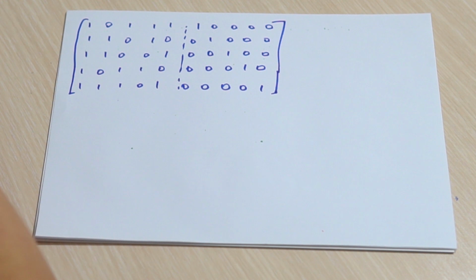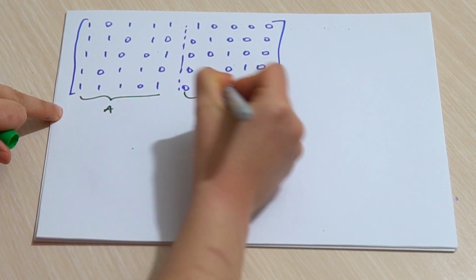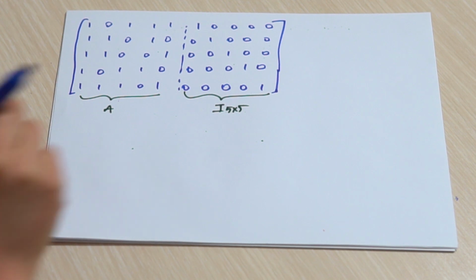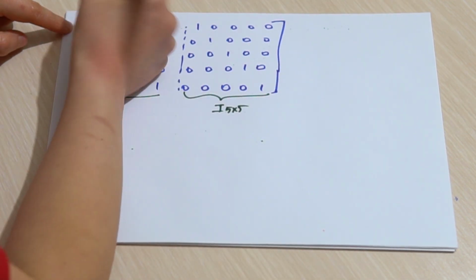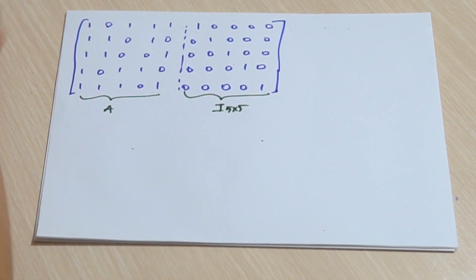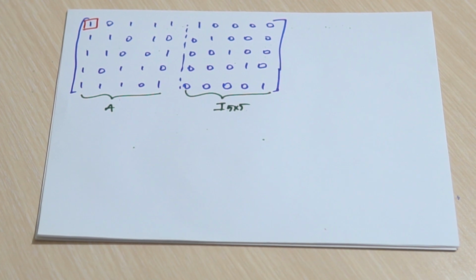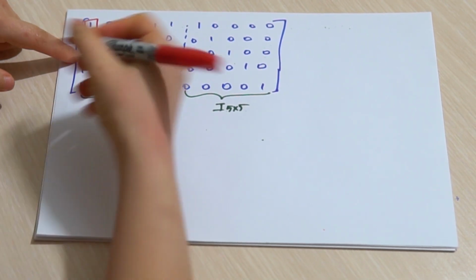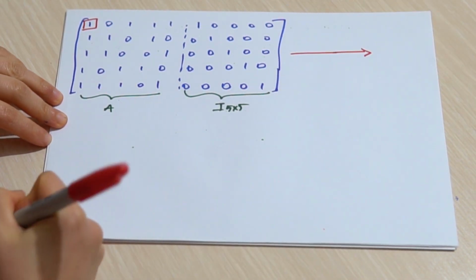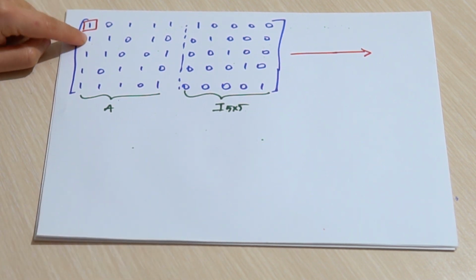Right now, this is A, and this is the 5 by 5 identity. Now, first let's look at this one. Here we have 1, right? Below this one we should have zeros, right? This should be 0, this should be 0, and this should be 0. So we should add 1 to each row. Since we are in F2, when we add 1 here, this becomes 0.